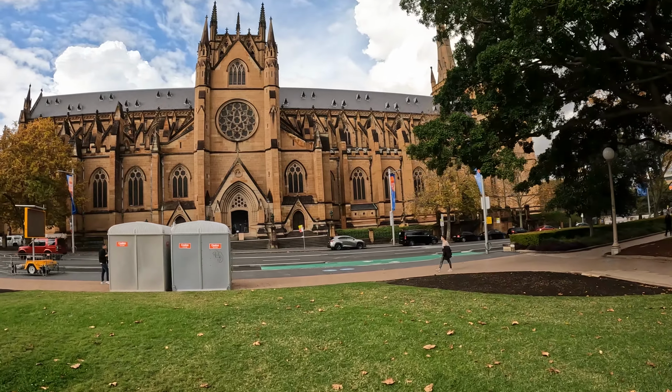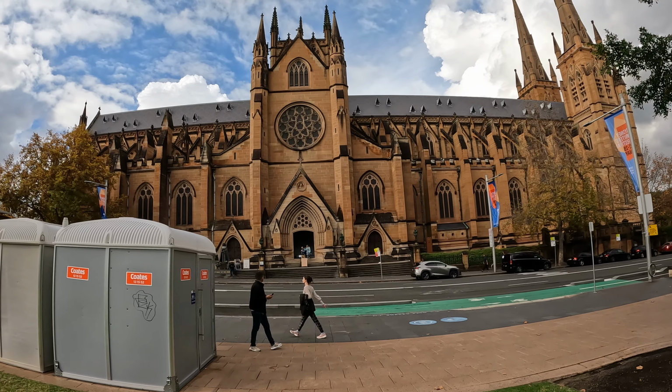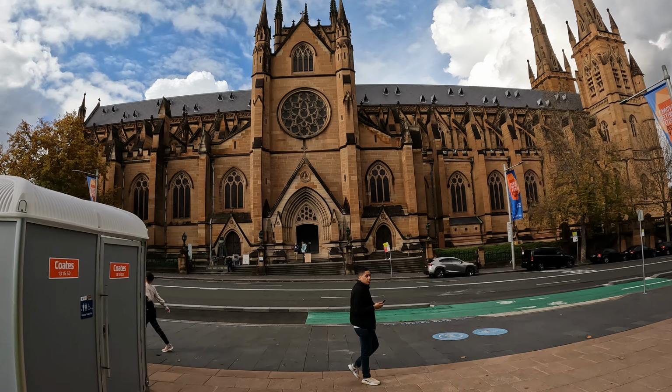And I mean, that's it really. Just, you know, you go to Europe, you come across old beautiful churches. Come to Australia, get a little bit of the same.